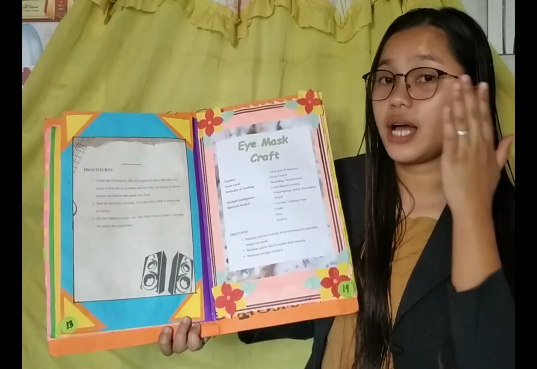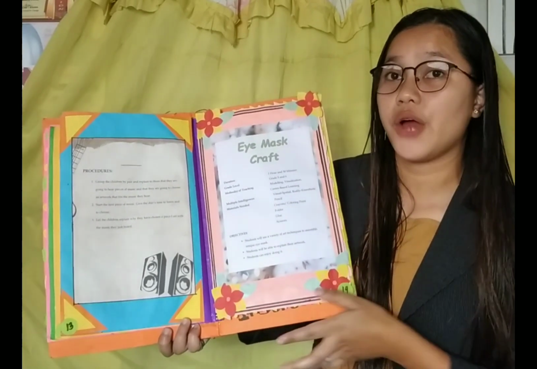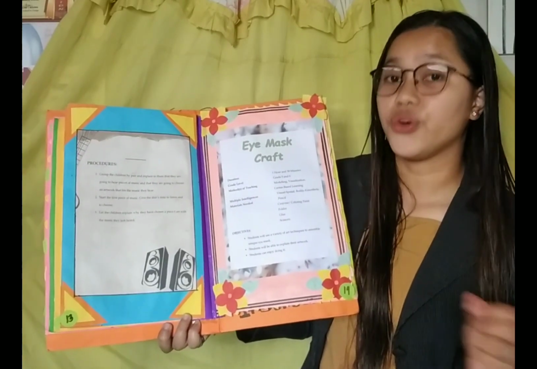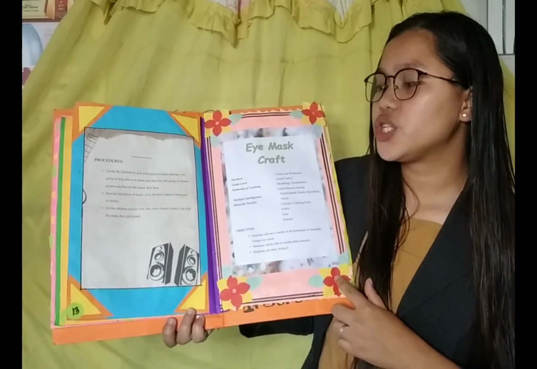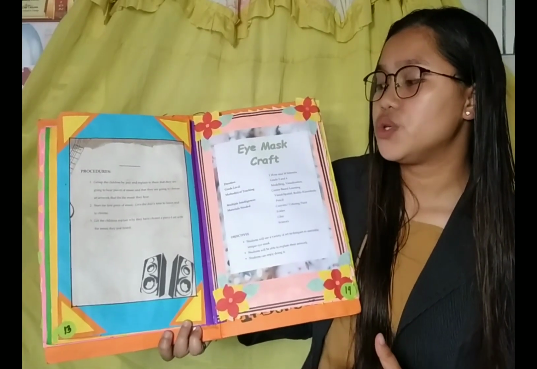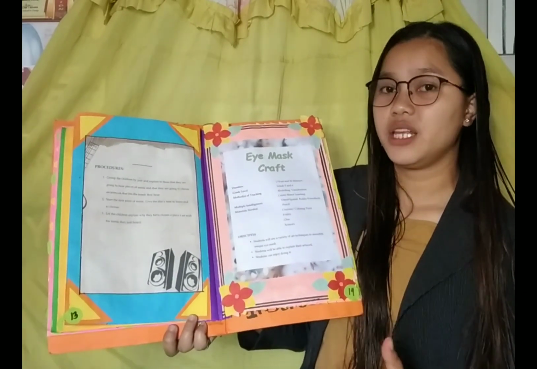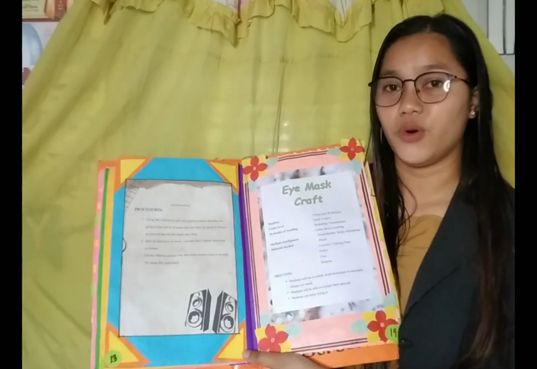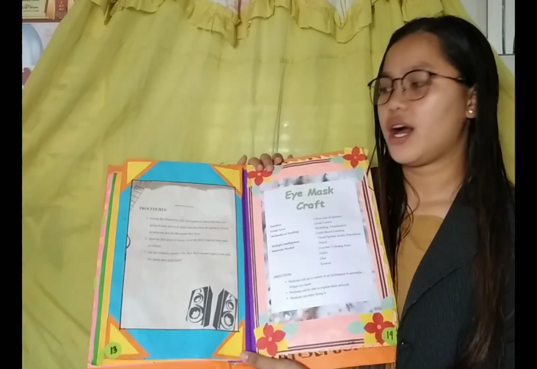We give them time to listen to the music so they can think about what they will draw. Next is let the children explain why they have chosen a piece of art with the music they just heard. So have the students explain in front why they made that, why they drew that. That is how this activity goes.